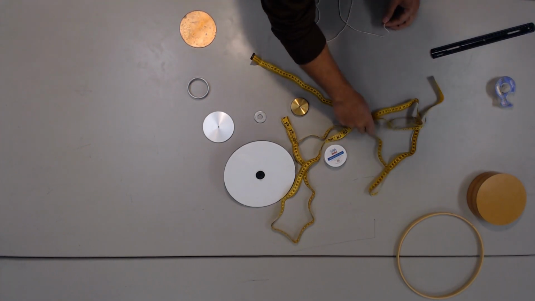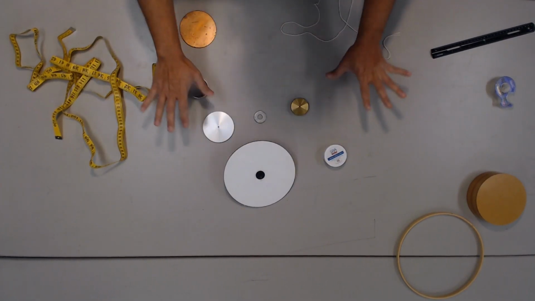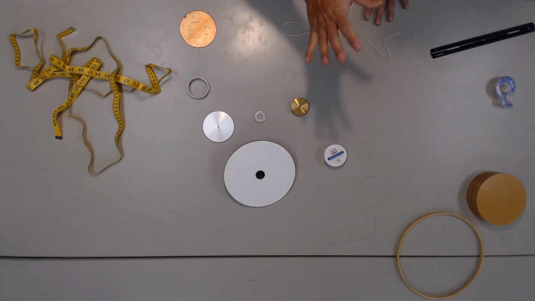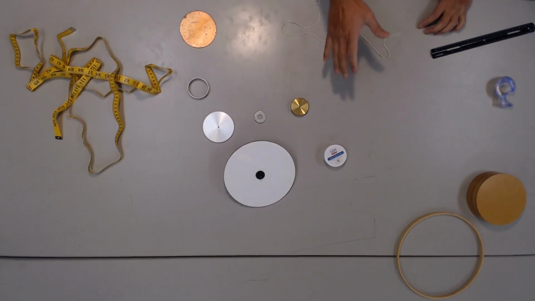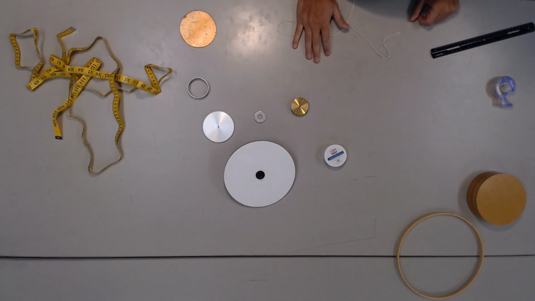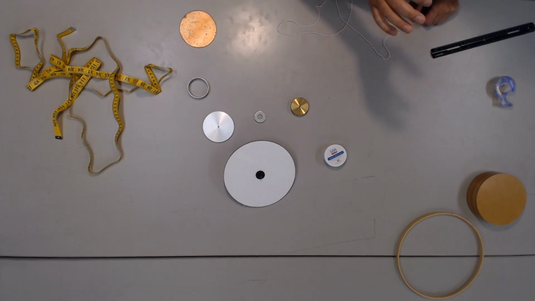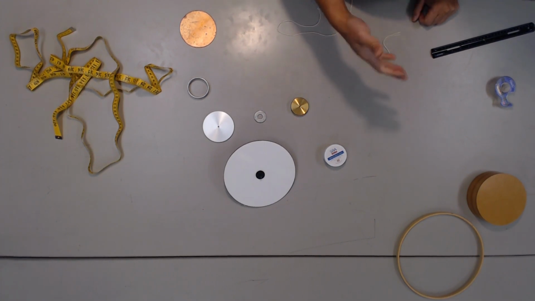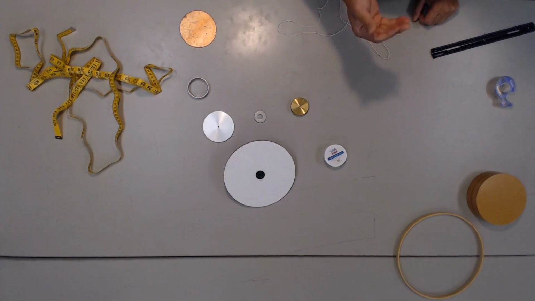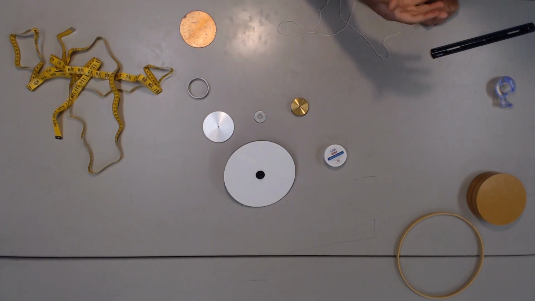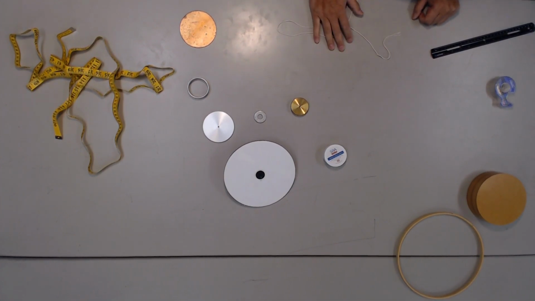Now you will do the same thing for all these round objects. You will get 10 data points, and with those 10 data points, you will plot a nice graph. You will plot a graph of circumference versus diameter, and from that graph, you will be able to find the value of pi. In the next video, I will show you how to find the value of pi using the graph of circumference versus diameter.